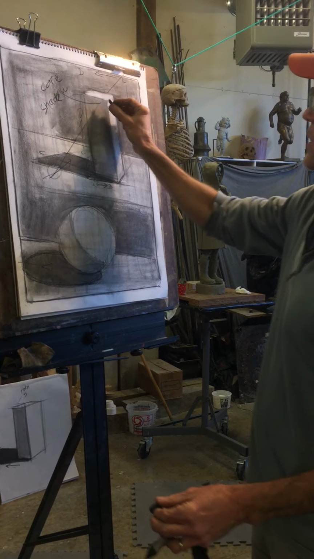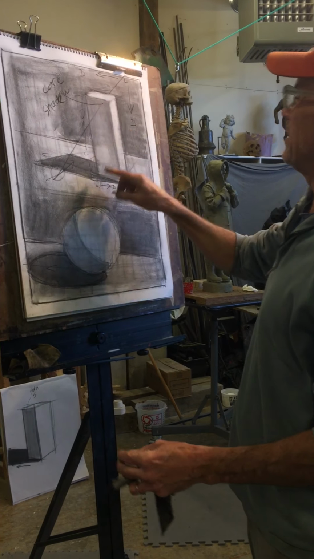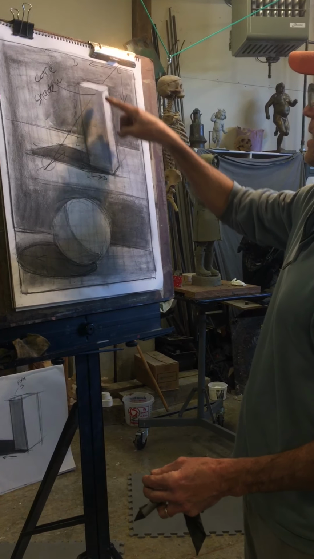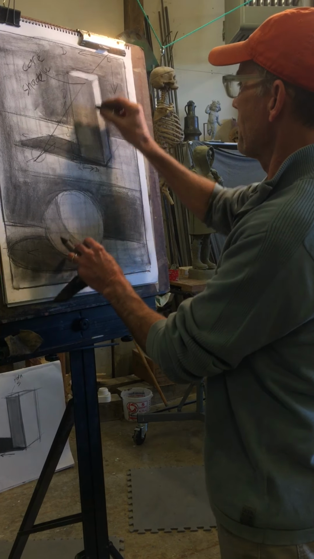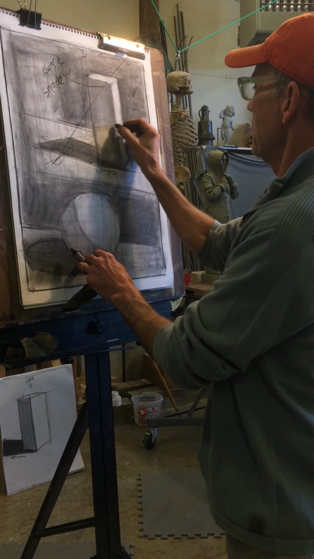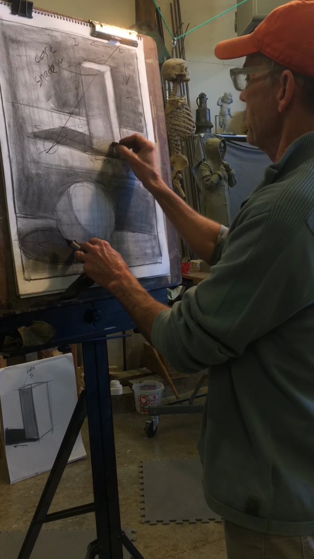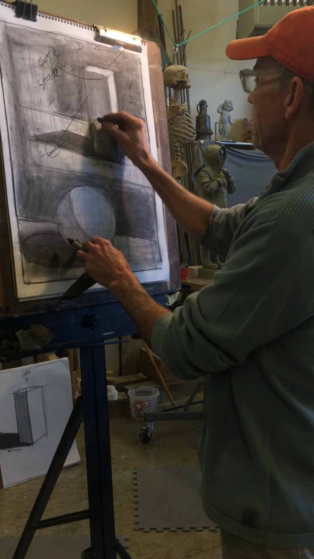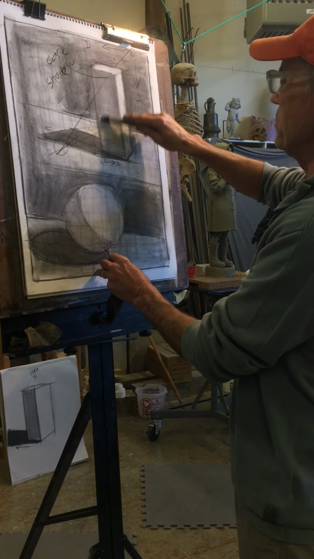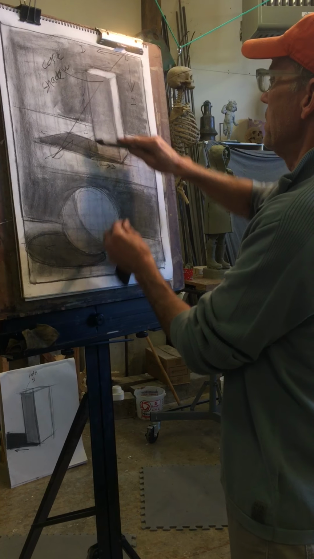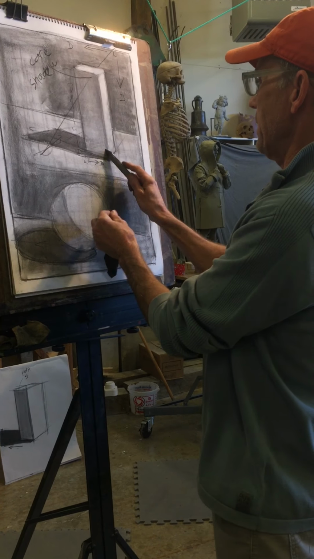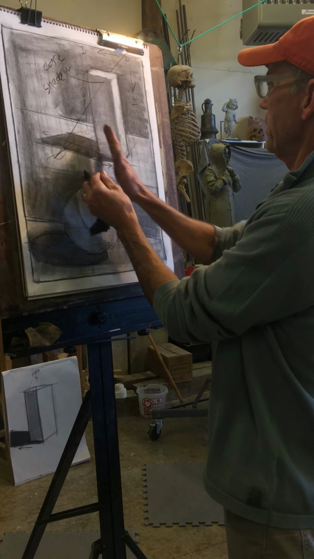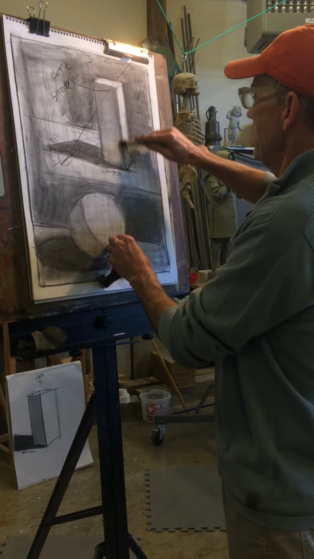So you'll see this a lot in old master drawings. They make use of this. This darker area of shadow against this lighter area of light creates a lot of interest along that area. Okay, so what I'm working towards here is a gradation of light to dark this way, light to dark as I come down here, light to dark as I move over here.